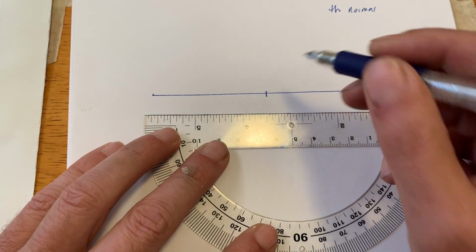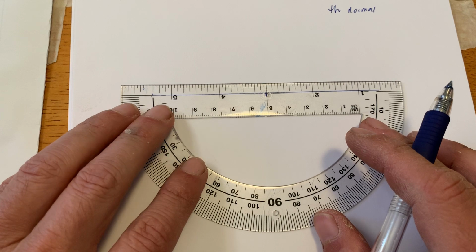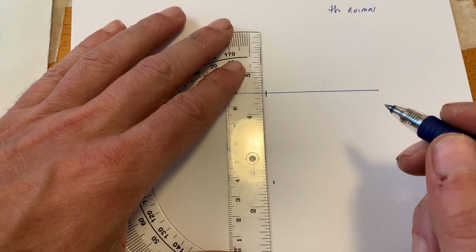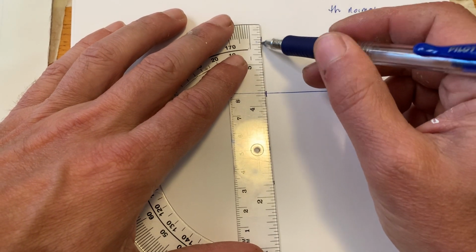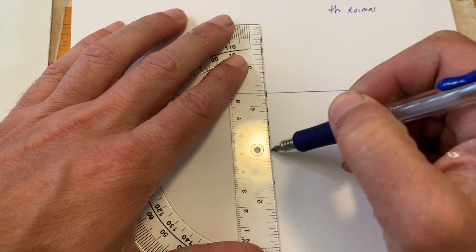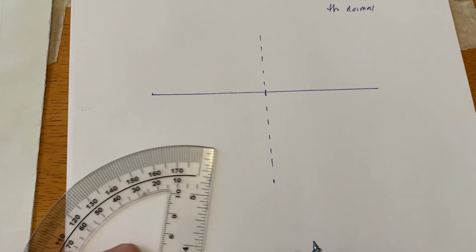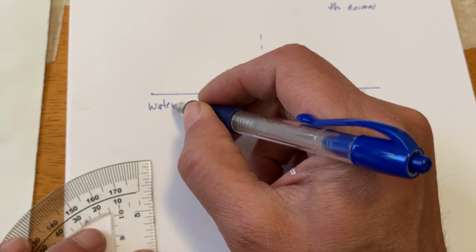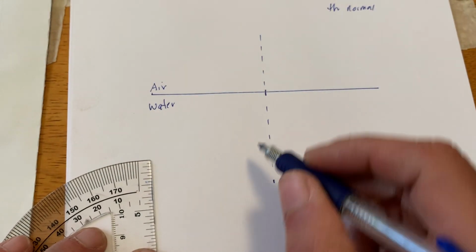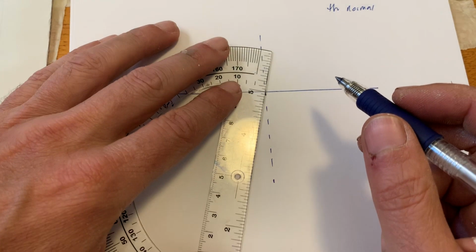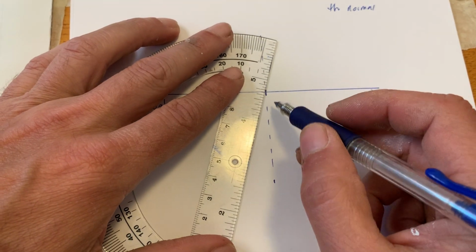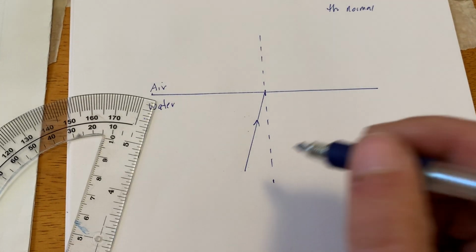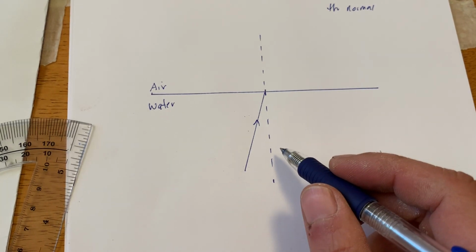There's my surface. Let me make a point on the surface, and I'm going to have to draw a normal. Here it is, there's my normal, which is perpendicular to the surface. Let's suppose that we are in water and we're going to go to air. I'm not going to measure this, I don't know what it is. I'm just going to draw this ray of light. There it is right there. So we are going to start in water and we're going to go to air.